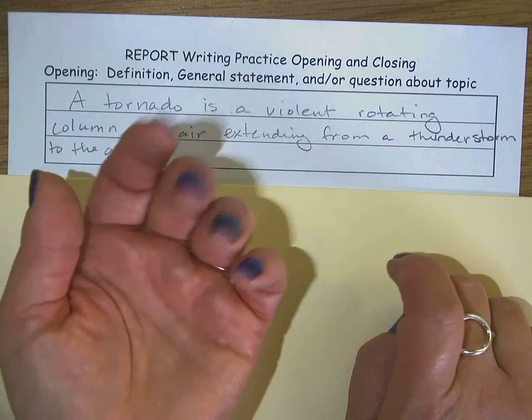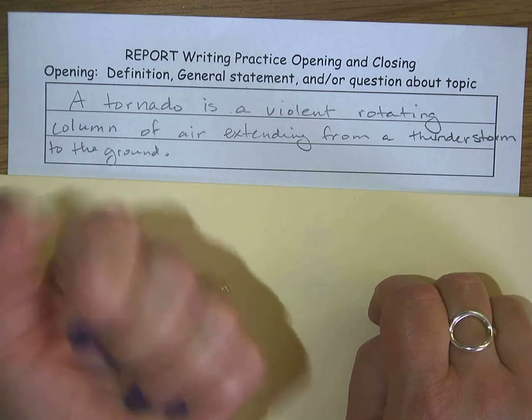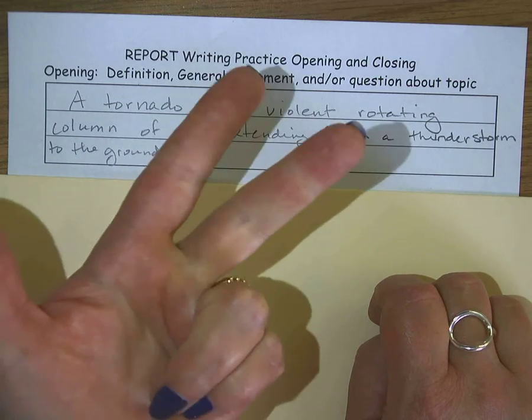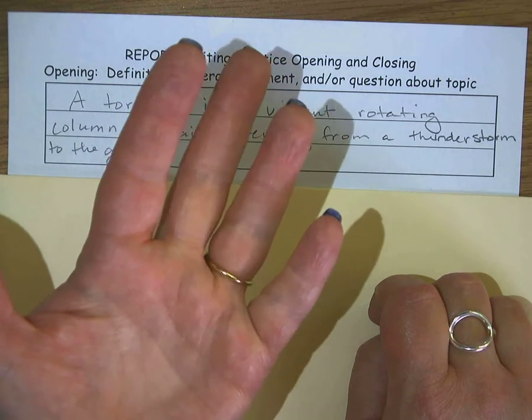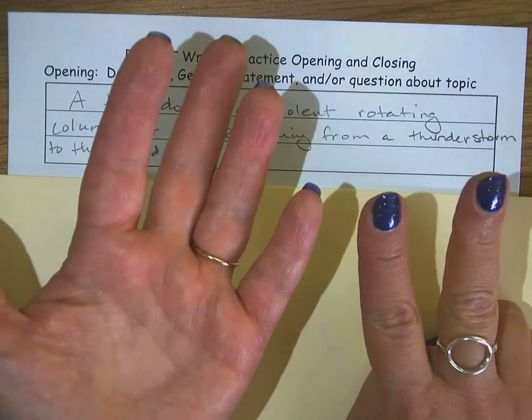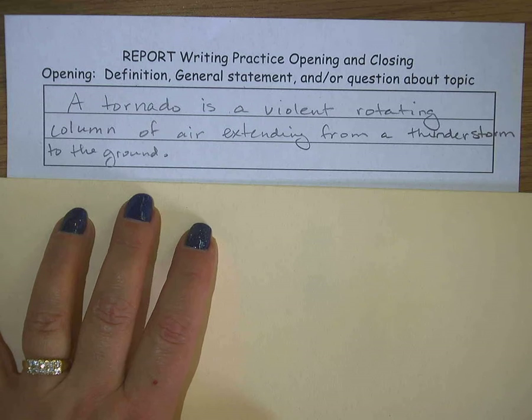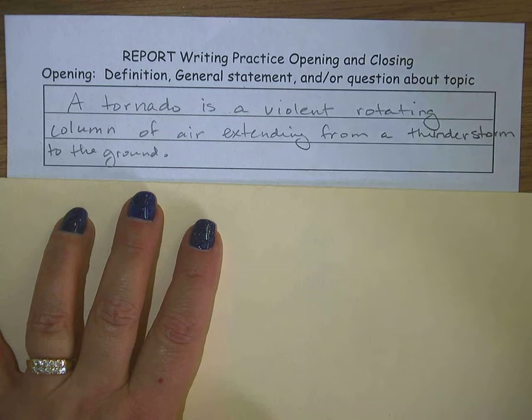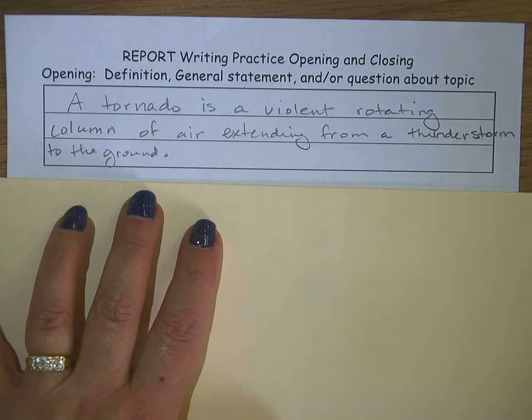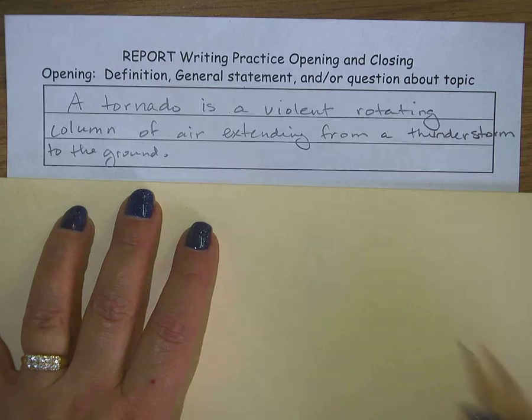That's only 6. Let's see, how can I get another word? Many people are very afraid of tornadoes. Okay, that's a general statement. It doesn't really give me any information. I'm telling you a little bit, but not going into any detail, because the details go into our main paragraphs.